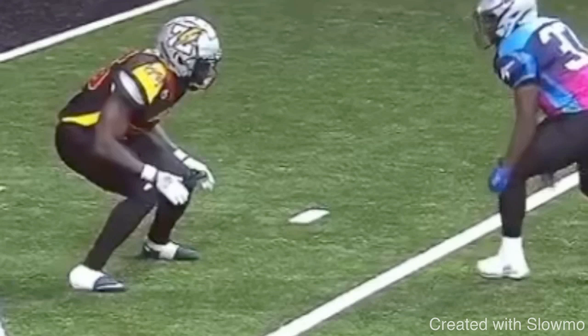So now, for example, the DB's inside shade, right? We already know he's inside shade because he's trying to force me to the outside. So if I had to run a first read slant route, I cannot take forever. The reason why I say first read is, as a wide receiver, you have to understand different play timings, different play concepts to be successful with your routes and with your press releases.